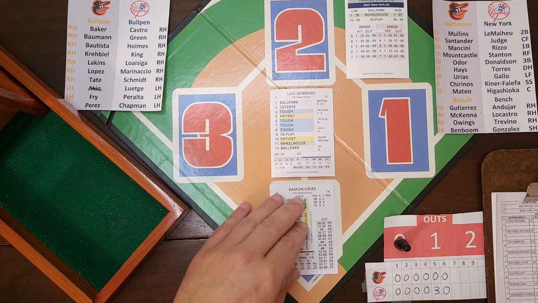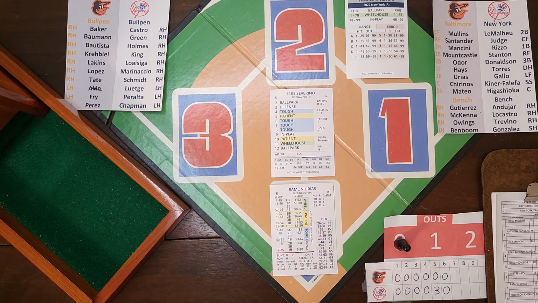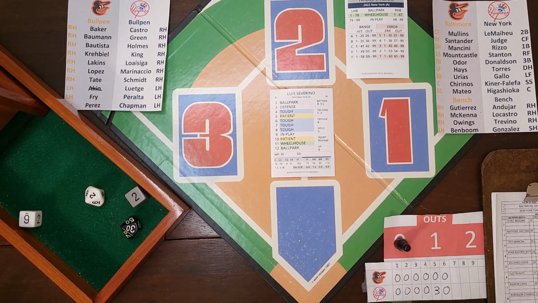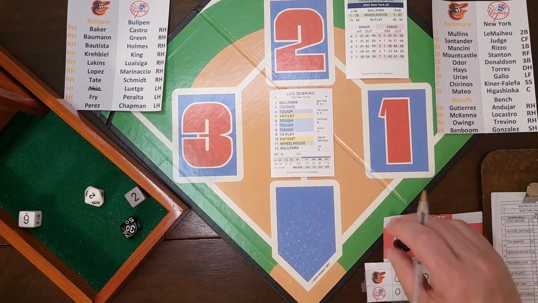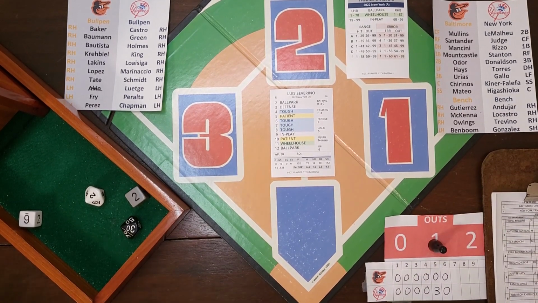for the 3rd time and getting ready to face them for the 4th time. So don't want to sweat it. You got all those relievers. You might as well use them. So Severino to Urias. That's an 8, which is Tough, 32, and that is another strikeout for Severino. Severino puts the K on Urias.